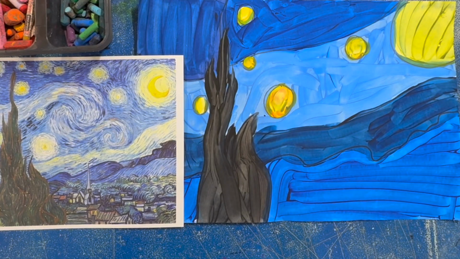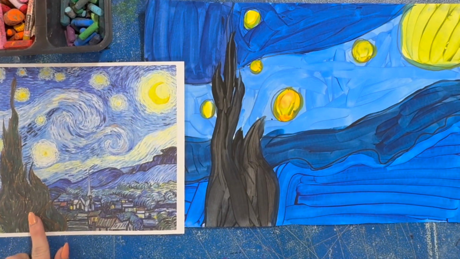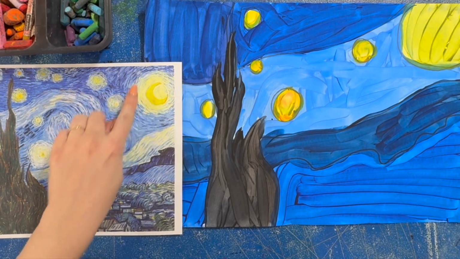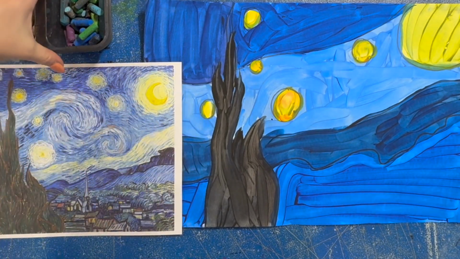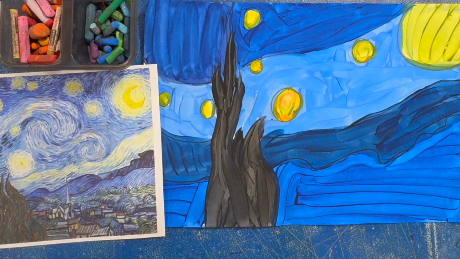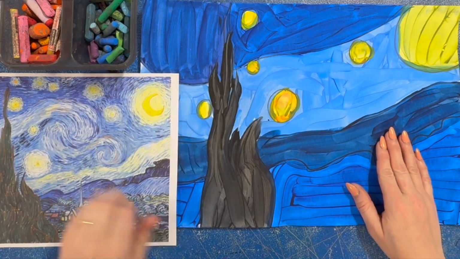Okay, boys and girls, now that our paintings are dry, we're going to be adding the details that we see in Starry Night. Vincent van Gogh used this technique called Impressionism, these tiny little brush strokes. So we are going to use oil pastels to do this because it's a little bit easier than painting it for us. And we're gonna look carefully at this worksheet and look for the details we see.